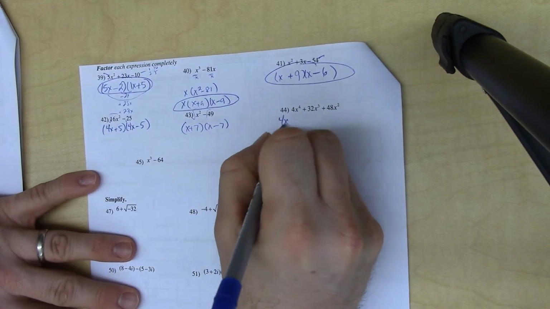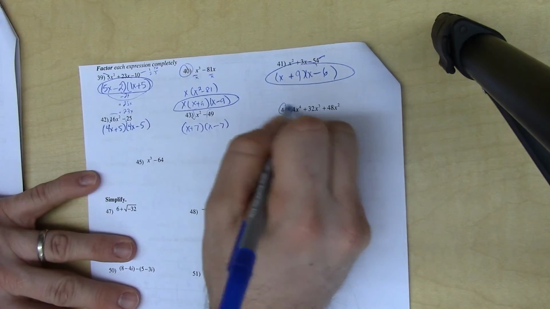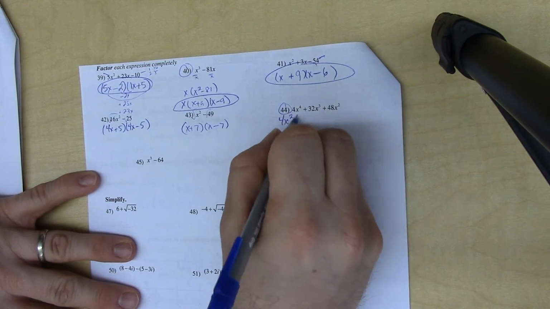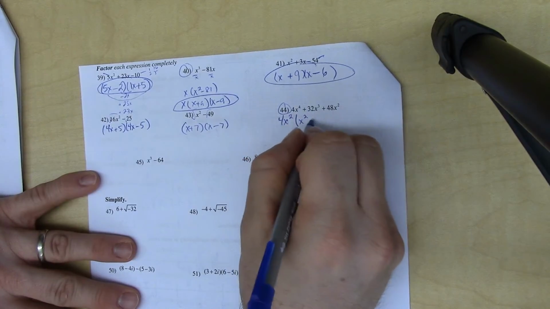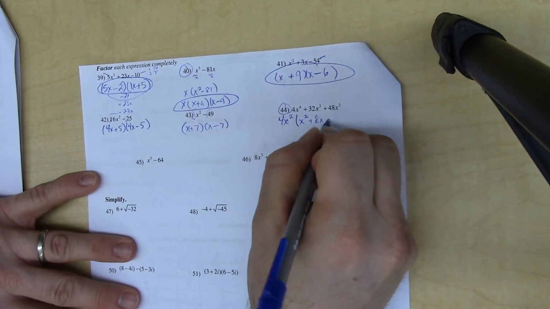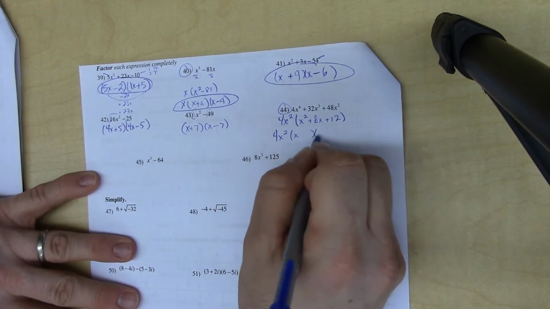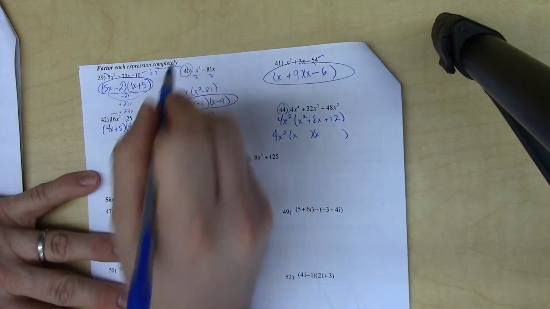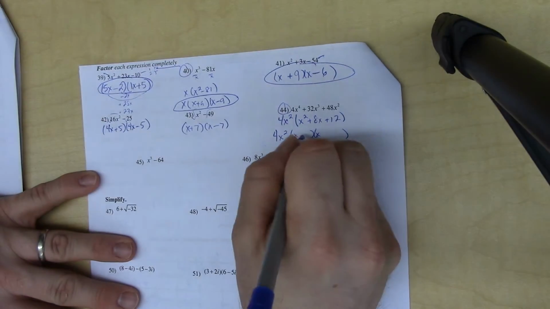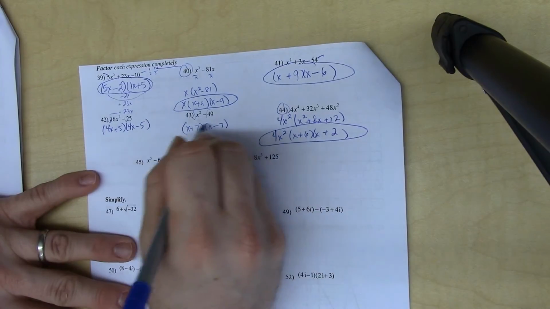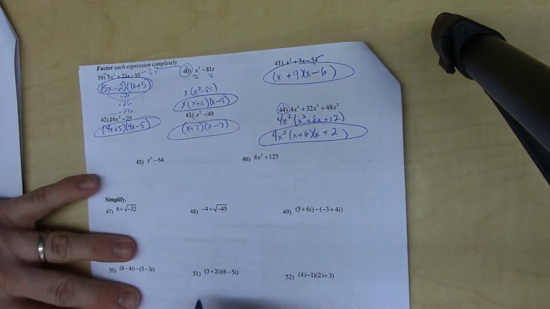I'm going to GCF this one, so we GCF 40 and 44. A 4 I can take out of all of these, and an x squared I can take out of all of these, and when I do that I'm left with x squared plus 8x plus 12. 4x squared, I can factor that further, and I'm always going to want you to, it says the word completely here for a reason, 2x plus 6 and x plus 2. That's the answer. Go through and circle these.